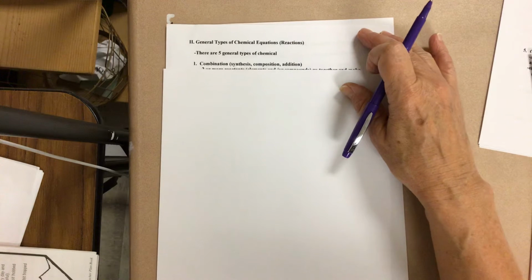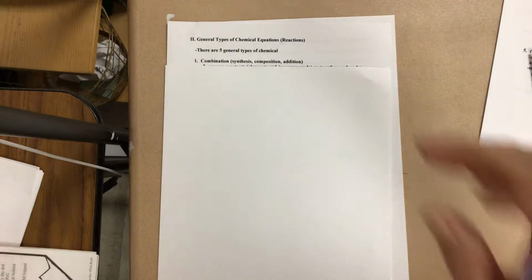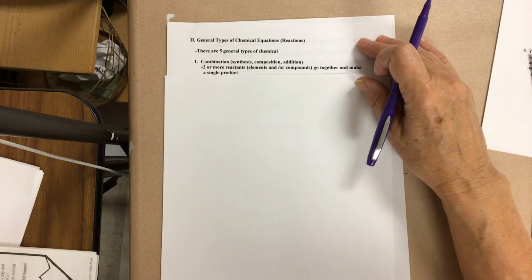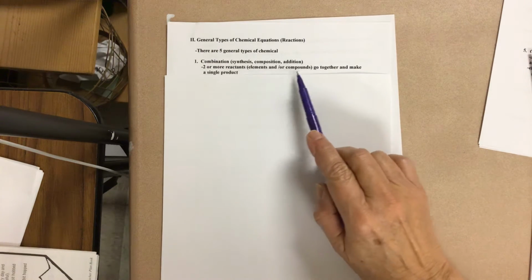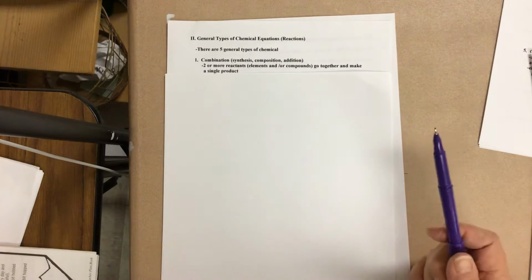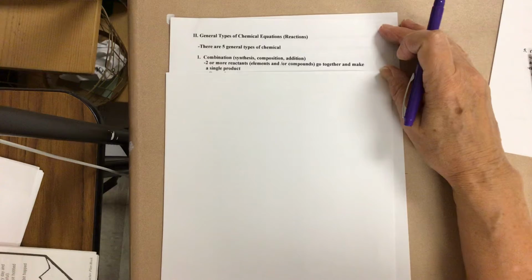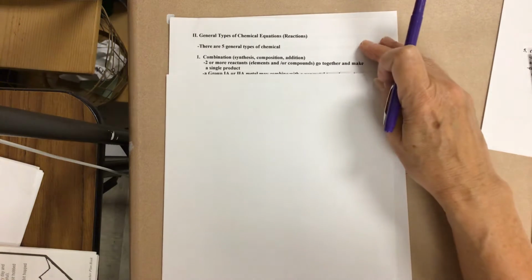And the first one that we're going to explore is called a combination reaction. It can also go by the name synthesis, composition, or addition. In this type of reaction, you will have 2 or more reactants. They can either be elements and or compounds. So it could be an element and compound go together and make a single product. So you'll know it is a synthesis reaction if on the product side you only have one product. There's not two different products.